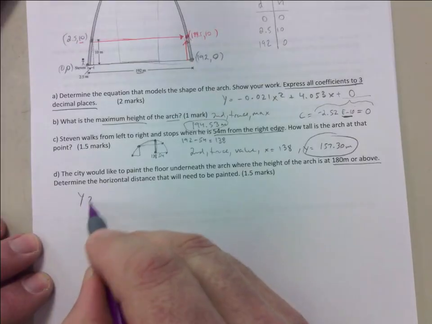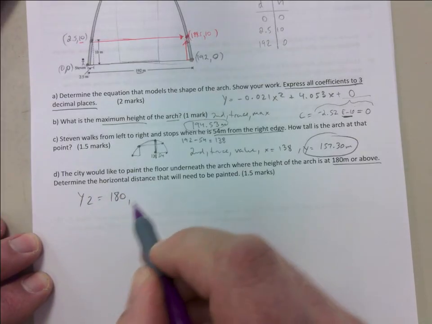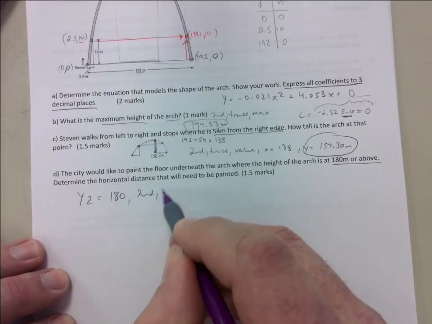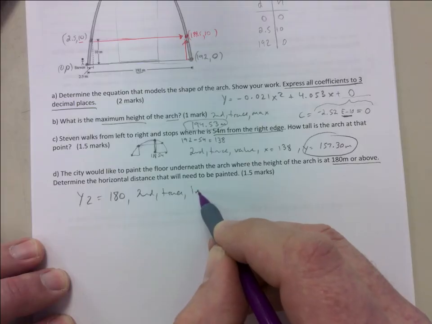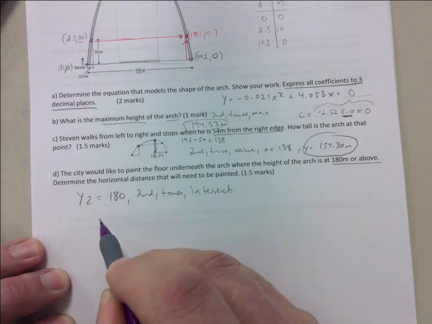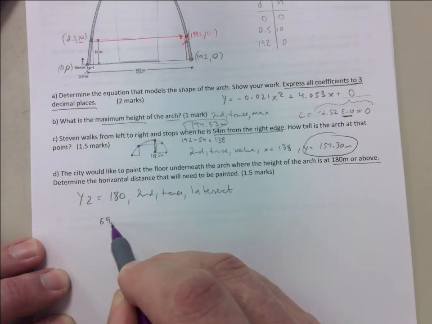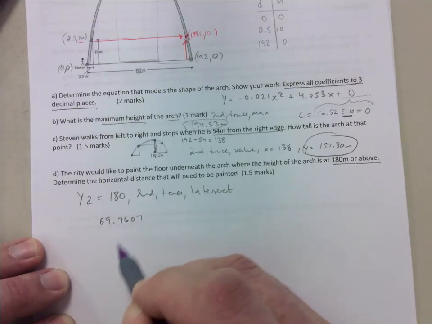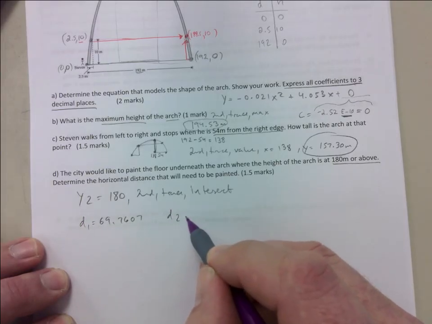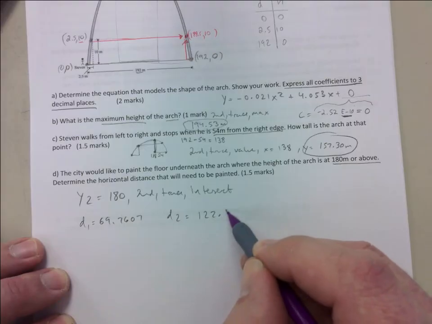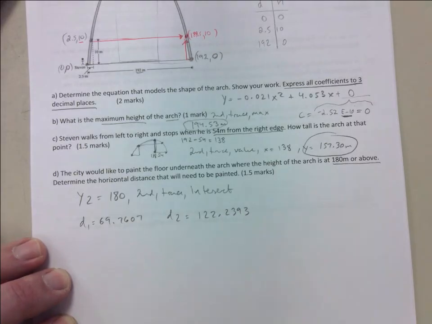So I'll just show you the keystrokes here. I know I'm not showing you with the calculator. Second trace intersect. And the first one is 69.7607. That is distance 1. Distance 2 is 122.2393.